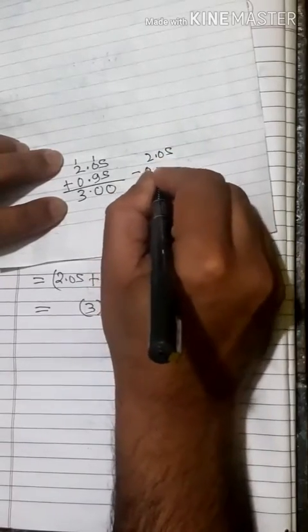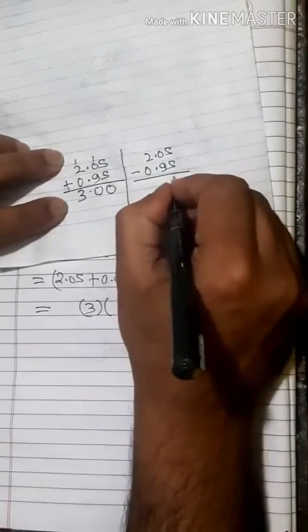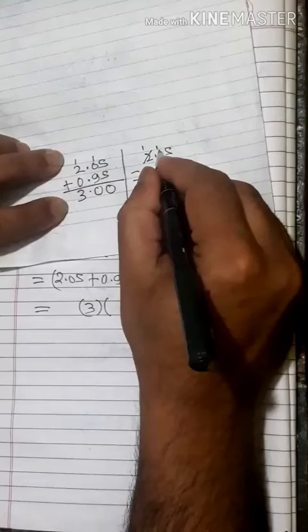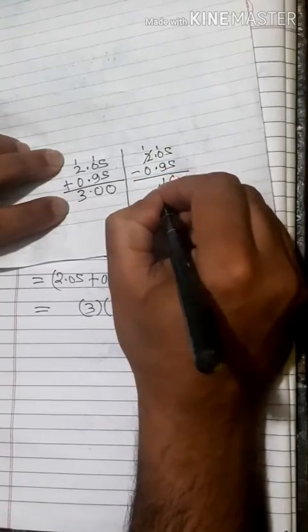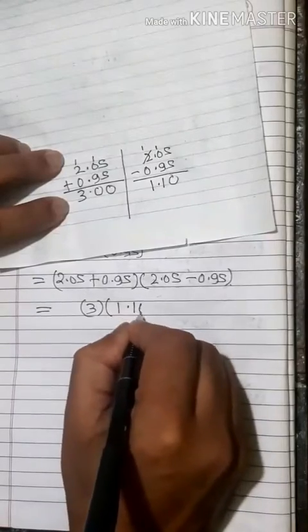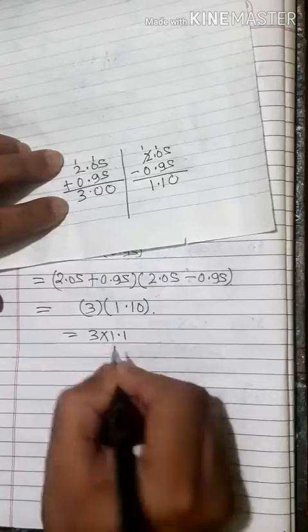Let us subtract this. 5 minus 5 is 0, this becomes 1, carry over 1, this becomes 10, 10 minus 9 is 1, and this becomes 1, so 1.10. So this means it is 3 into 1.1.